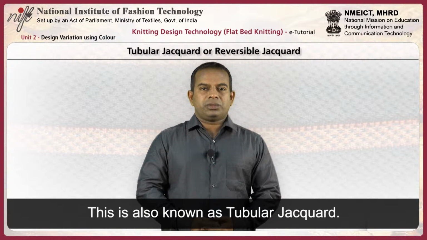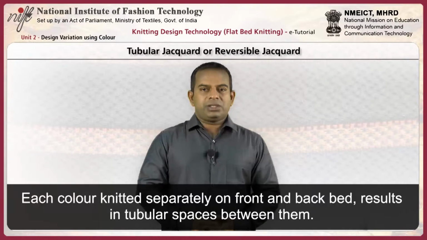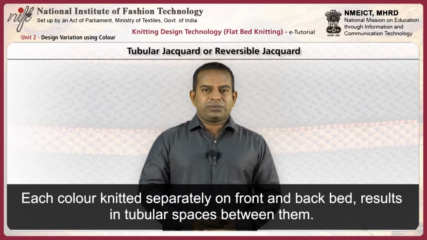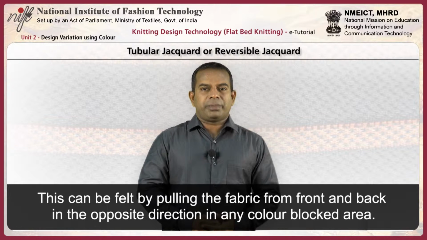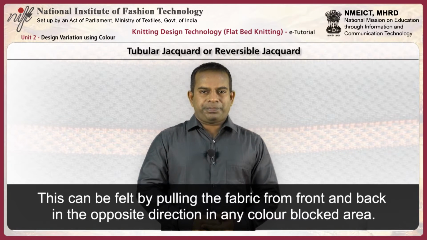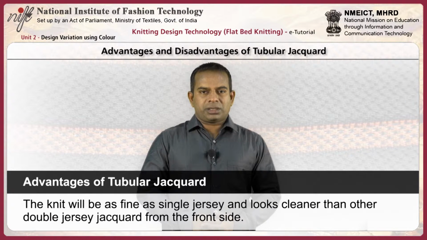This is also known as tubular jacquard as each color knitted separately on front bed and back bed results in a tubular space between them. This can be felt by pulling the fabric from front and back in opposite direction in any color blocked area. Advantages of tubular jacquard.